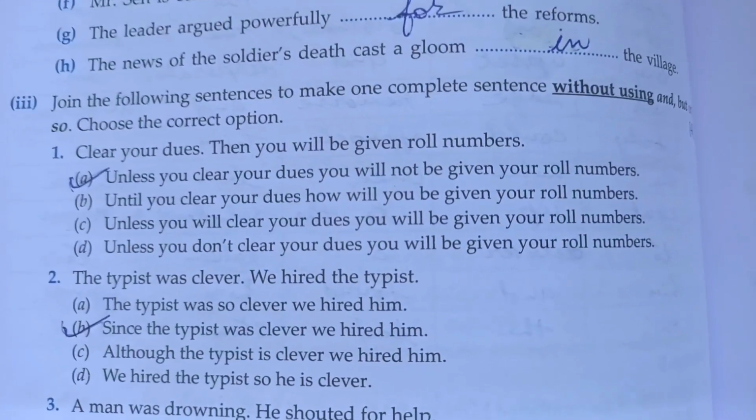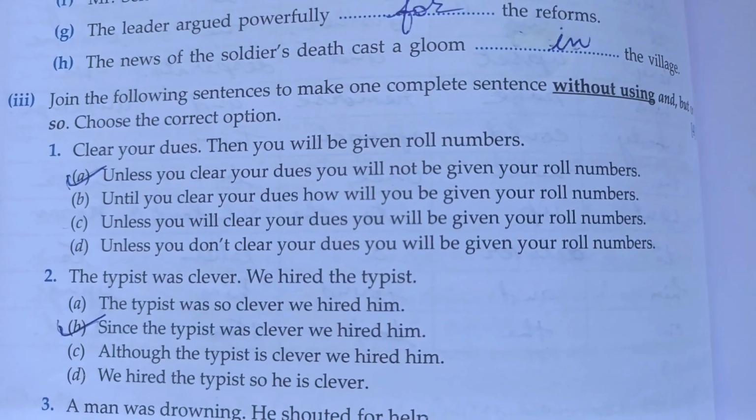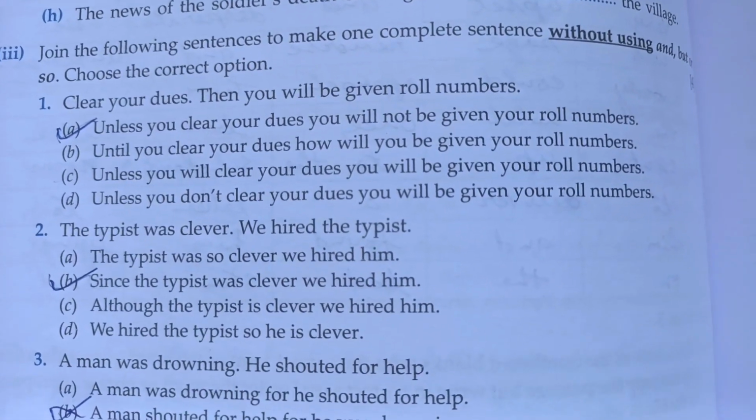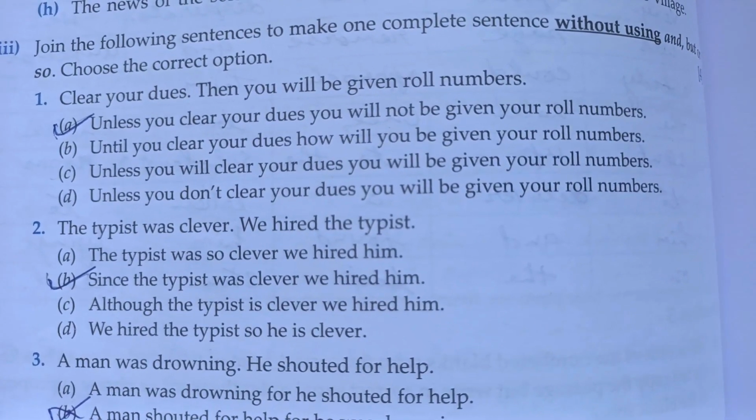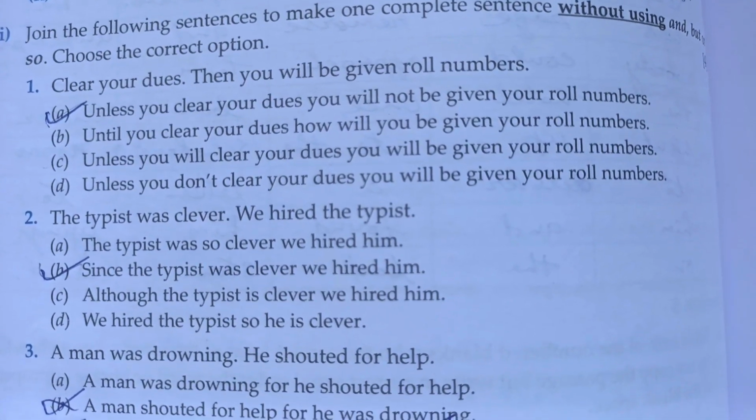Second, the typist was clever. We hired the typist. So option B is correct. Since the typist was clever, we hired him.